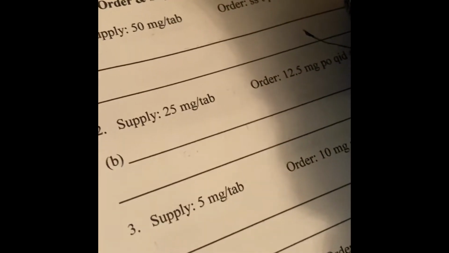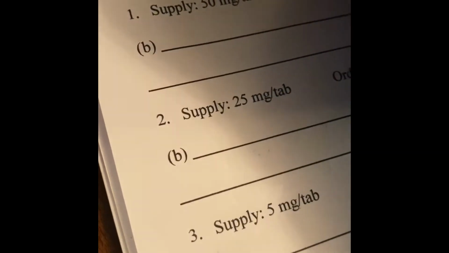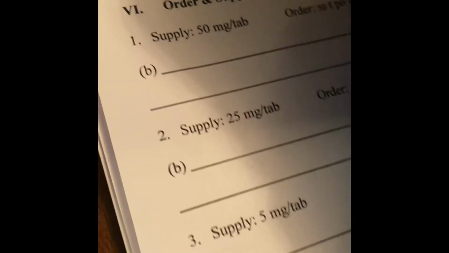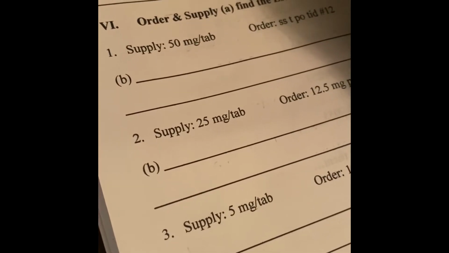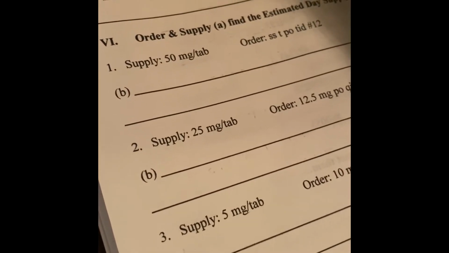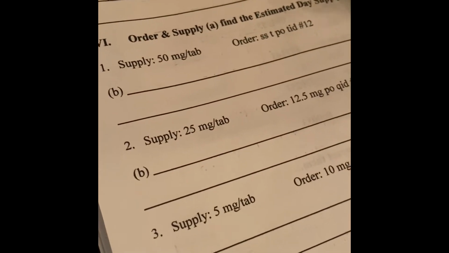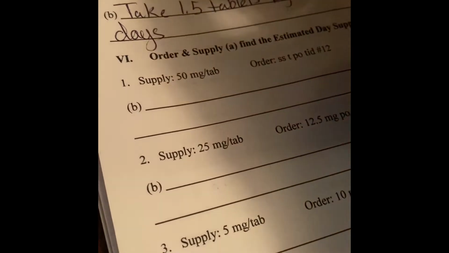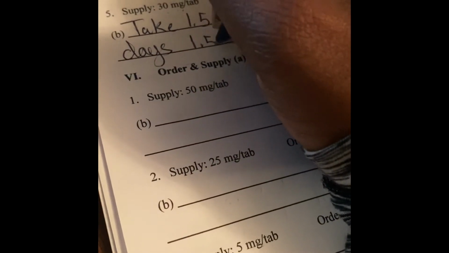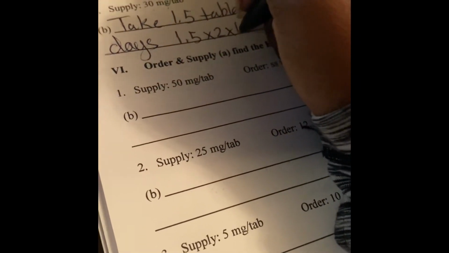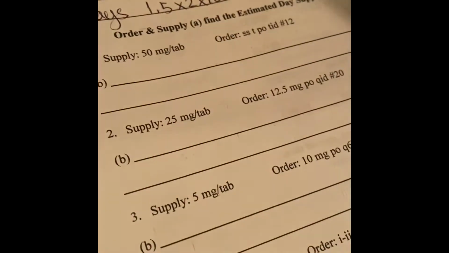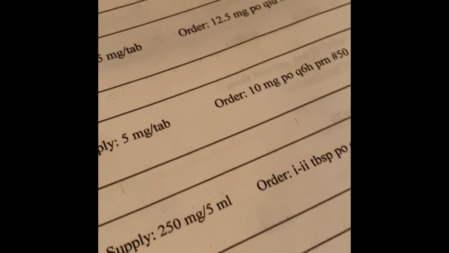Okay. So you'll write it out by take 1.5 tablets by mouth twice daily for 10 days. And you'll do the math by 1.5 times 2, because you take it twice a day, times 10, which equals 30. Your total is going to be 30 tablets.